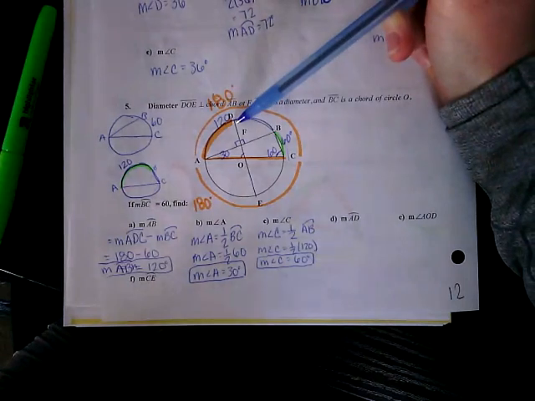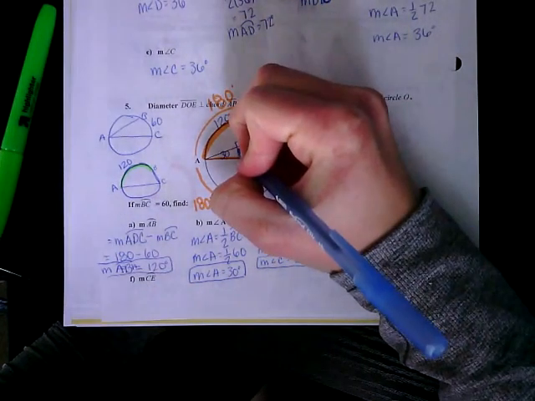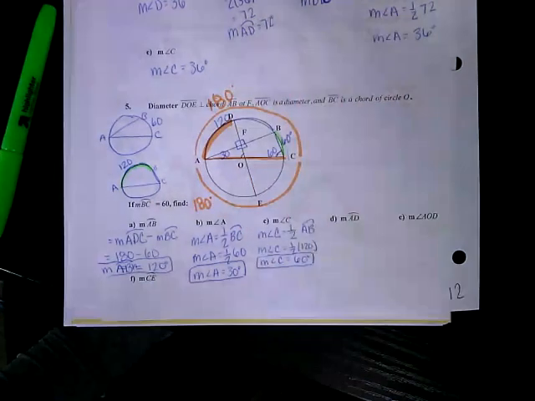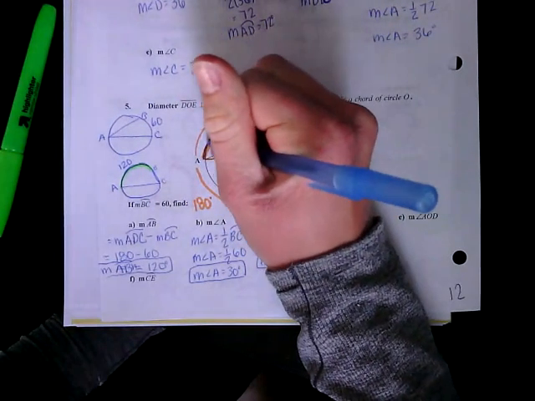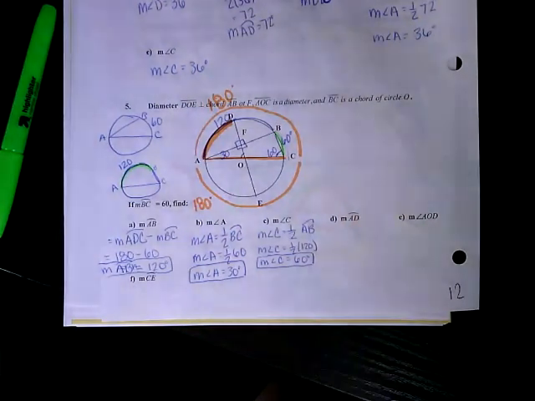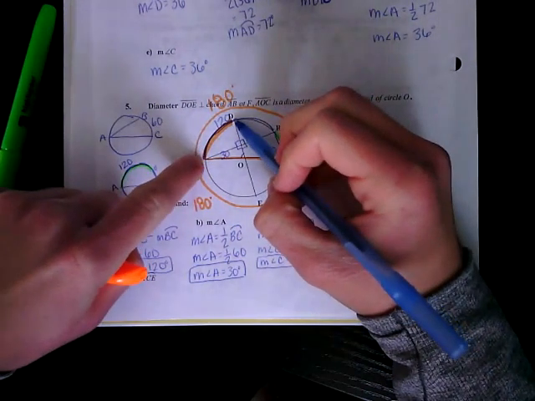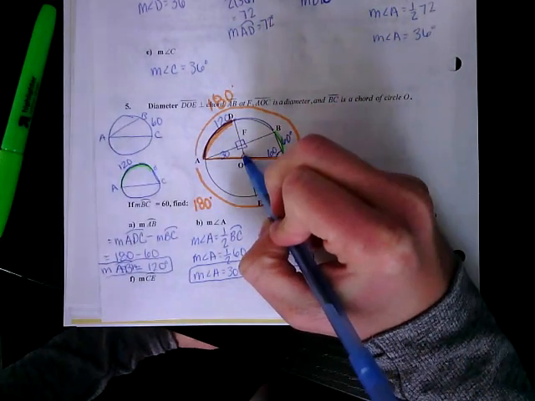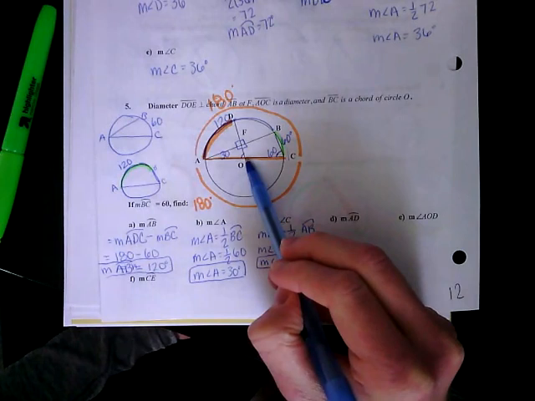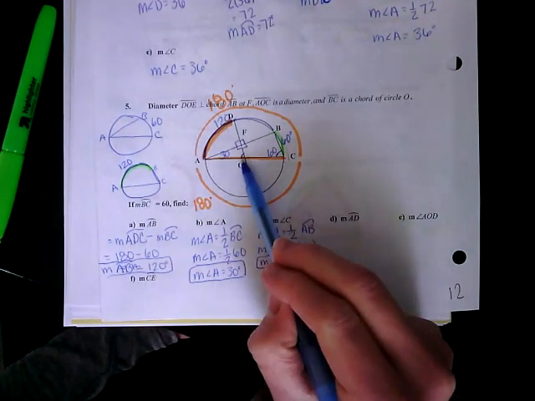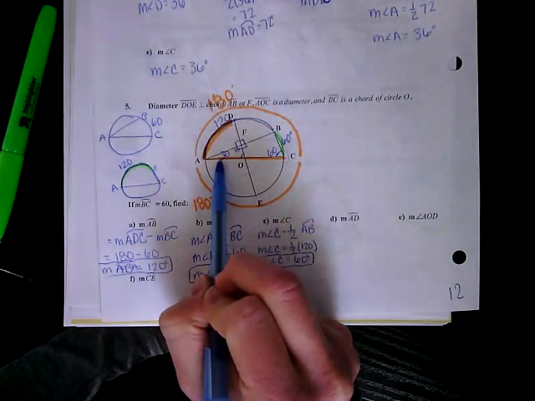We were told that diameter DOE is perpendicular to this chord, so there's a bunch of right angles. This is the arc we want to find. Remember from our first lesson, the measure of the arc is equal to its central angle. Since the vertex is the center of the circle, this is a central angle. Now this is a 90-degree angle, and this is a 30-degree angle.